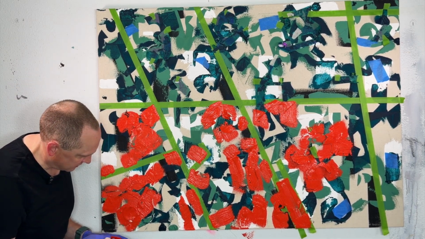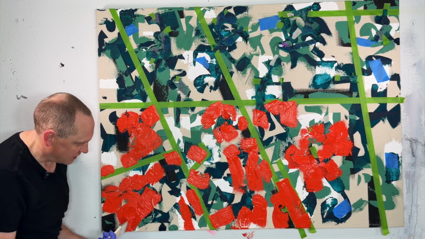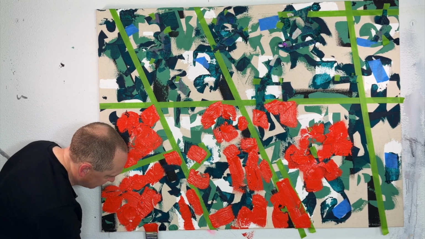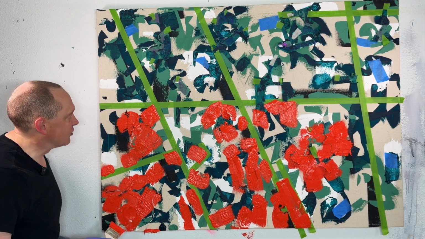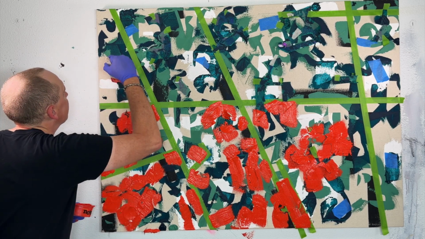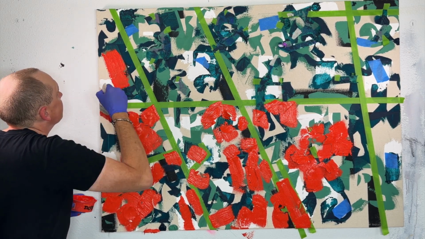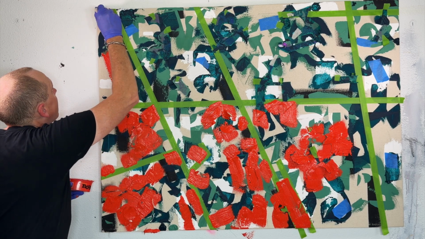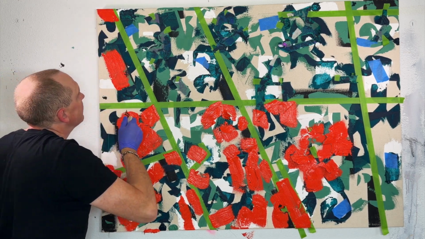Always gotta get, there's the big chunks of paint from the last one, so be sure to get a big chunk of this paint down there. Some up there.